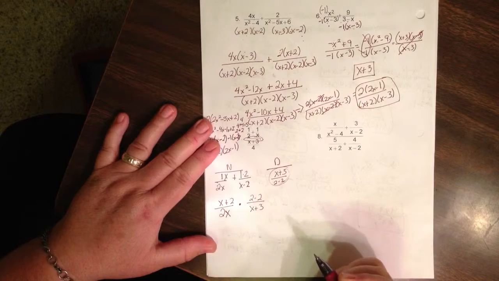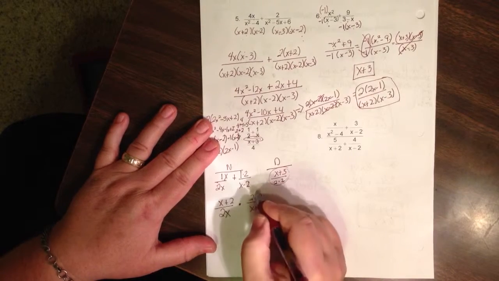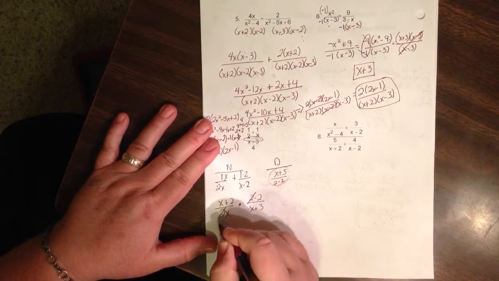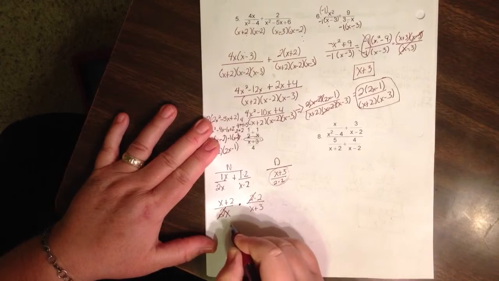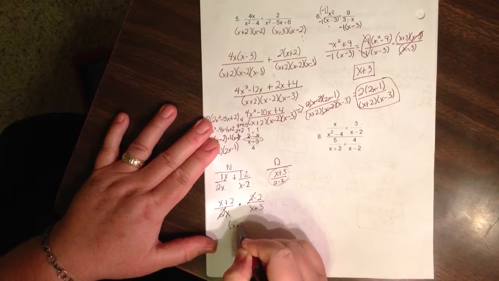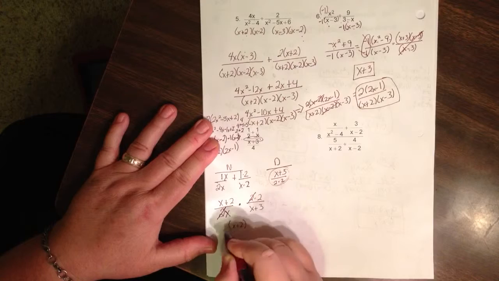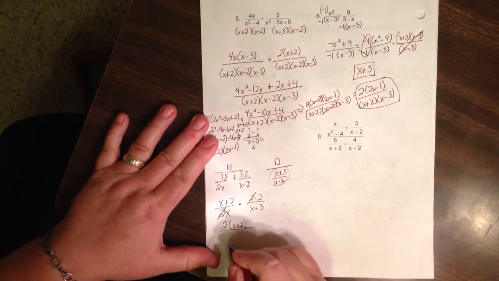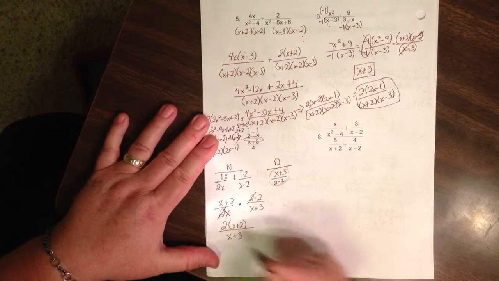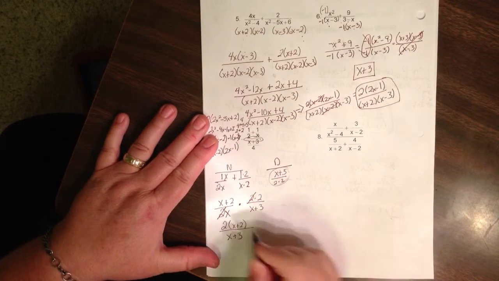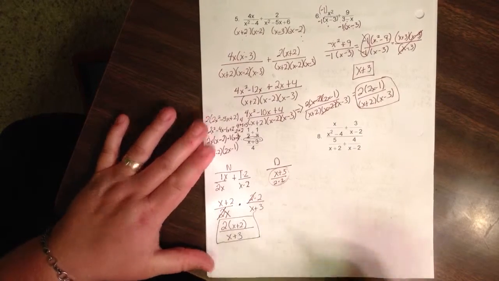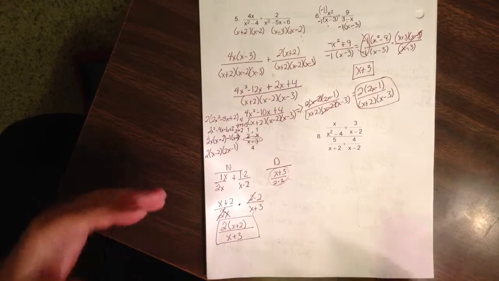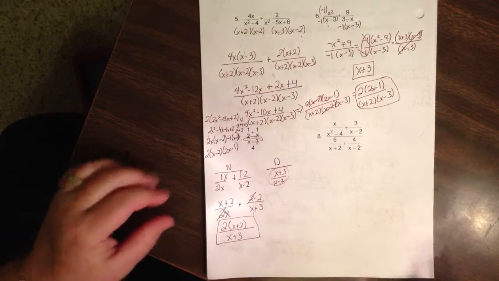In this factored form, I notice that we have a 2 and a 2. So now I have x plus 2 times 2. I'm going to put that in the front because it just looks wrong to me to do it any other way. Then put the x plus 3 in the denominator. That's it. That's all she wrote, simplified.